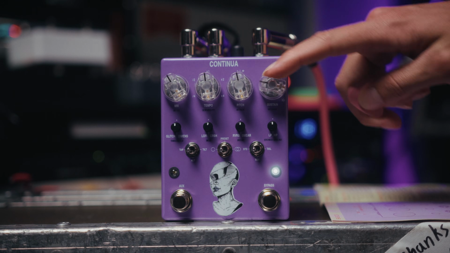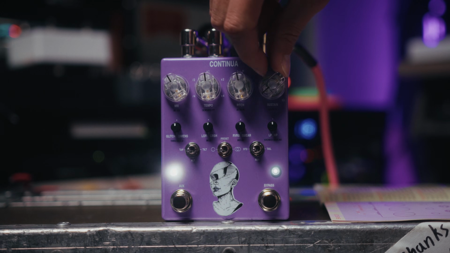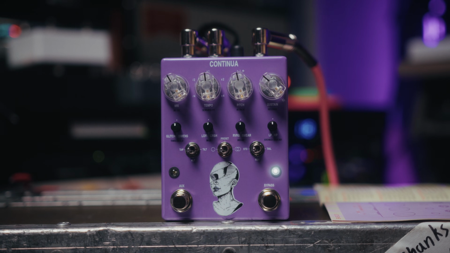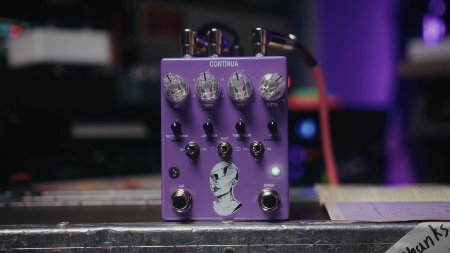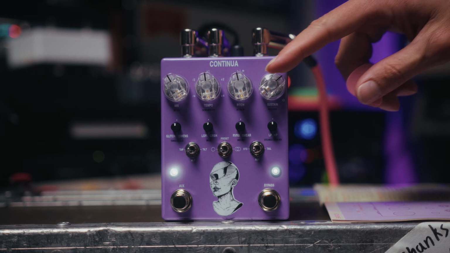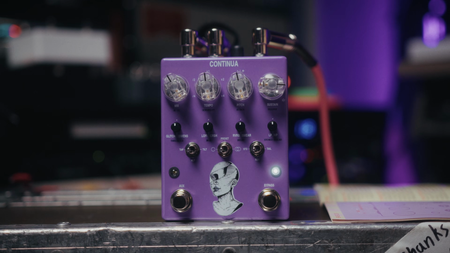And after that, you have your repeats. Full on the repeats spectrum, you get a freeze mode.